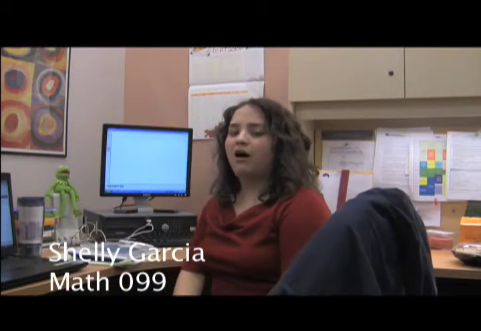The major course objectives for Math 99 are adding, subtracting, multiplying and dividing fractions, decimals, and integers, which are whole numbers that are negative and positive, and also fractions and decimals, which are negative and positive values. You'll also work on order of operations. So if you have a very complex expression that has multiplication, addition, division, subtraction all in one, and also grouping symbols, you'll know how to simplify that problem.